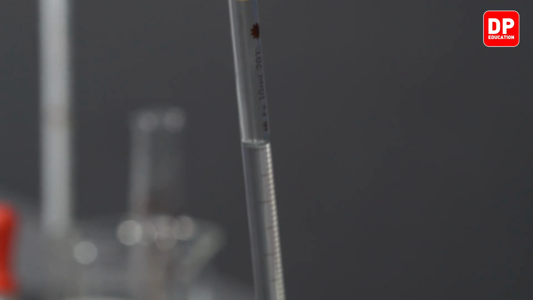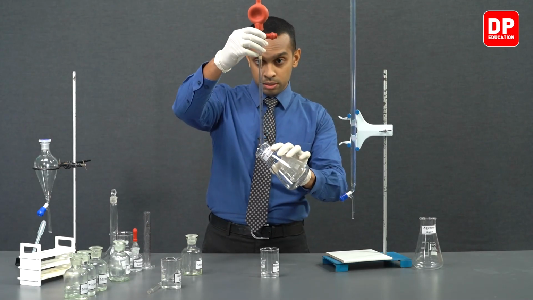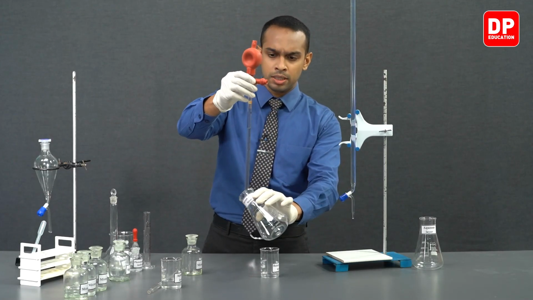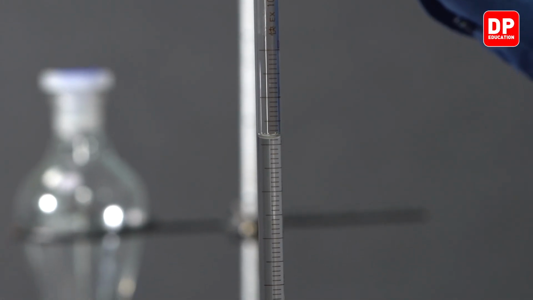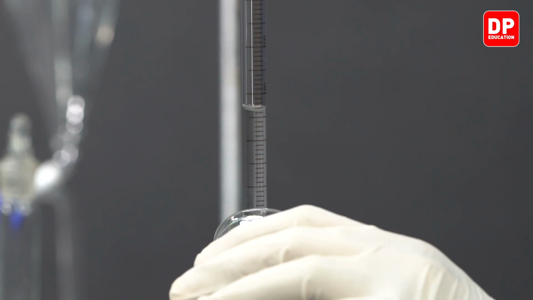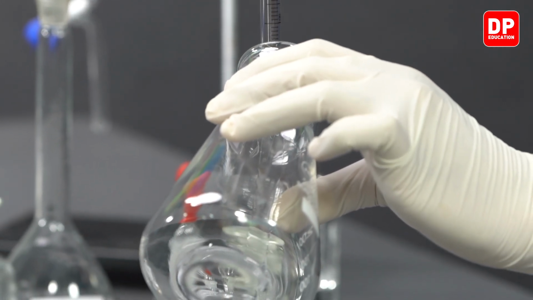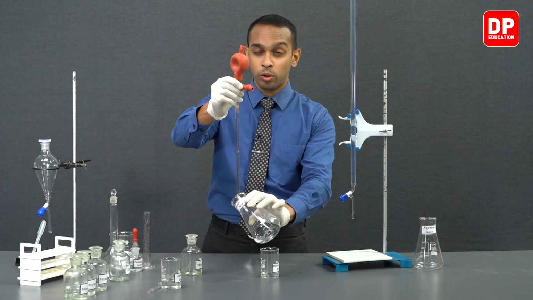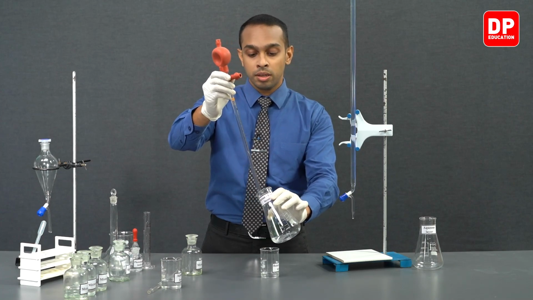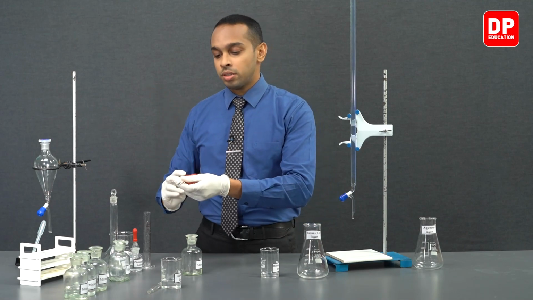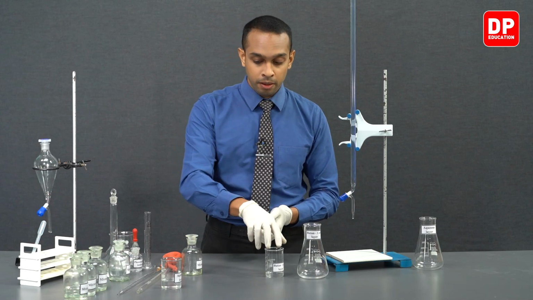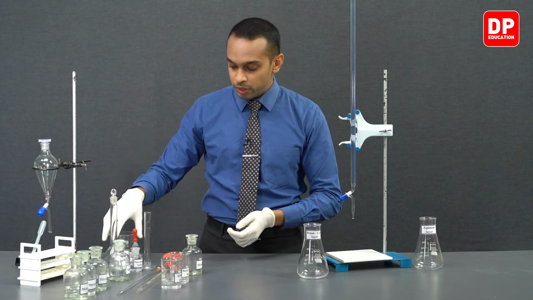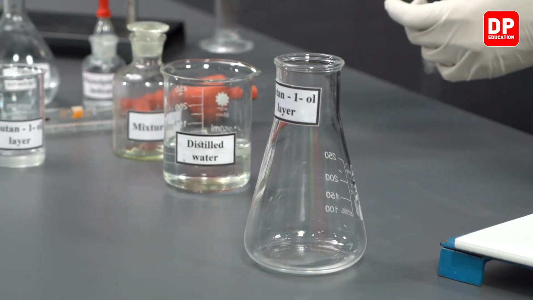Of the organic layer into our titration flask. You can see we have taken 10 milliliters, and now we are transferring this 10 milliliters into the titration flask. After all of the butane 1-ol has been transferred into the titration flask, we can keep the pipette aside, and we can move on to adding 25 milliliters of distilled water.